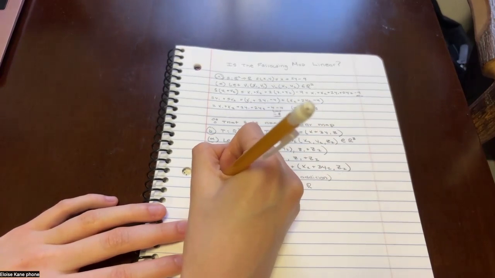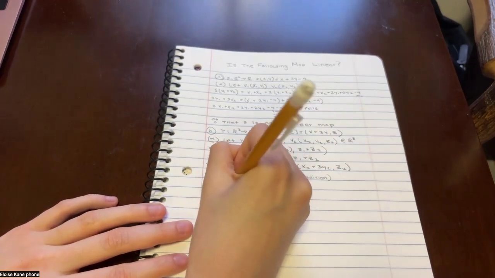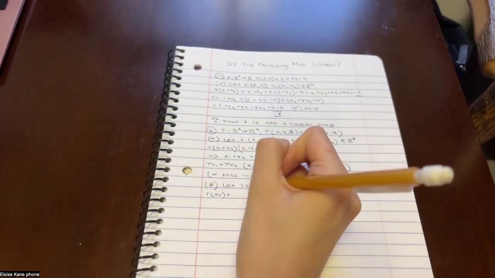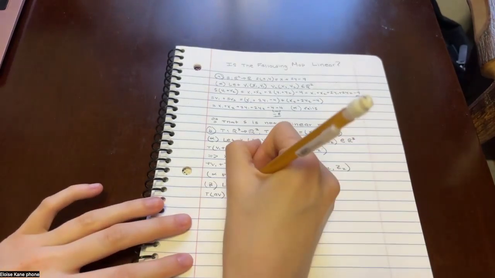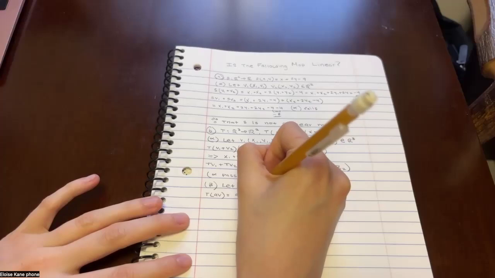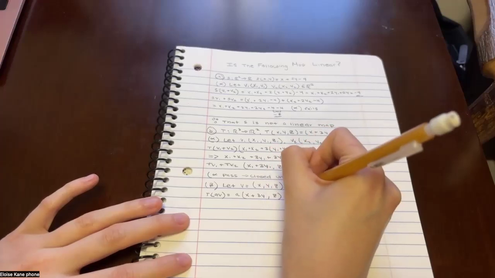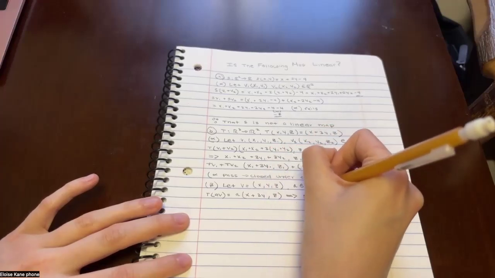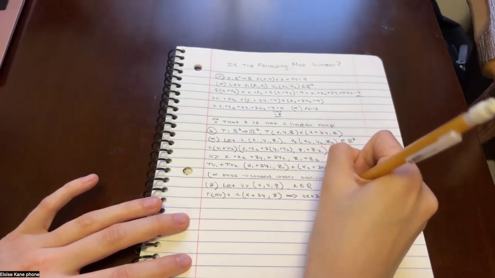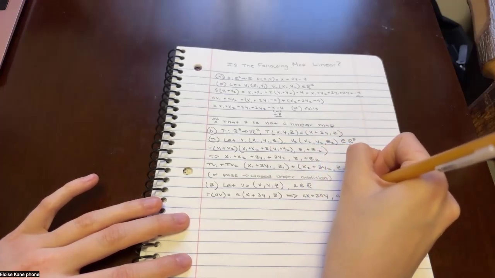So we're first going to check TAV, which basically just means that we are going to multiply A by the whole thing. So A multiplied by X plus 3Y comma Z. This multiplied out gets us AX plus 3AY and then AZ.